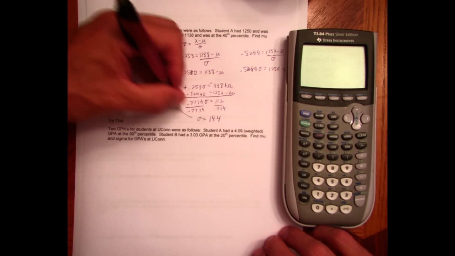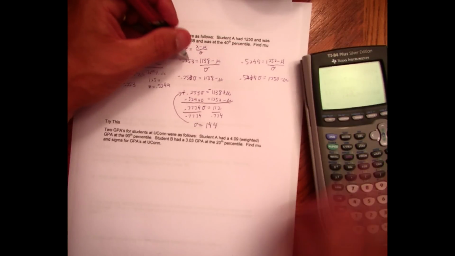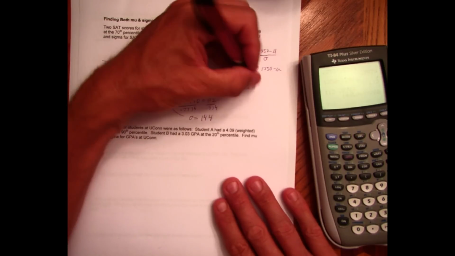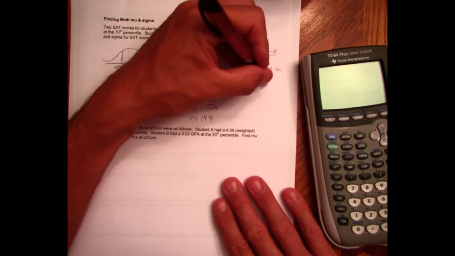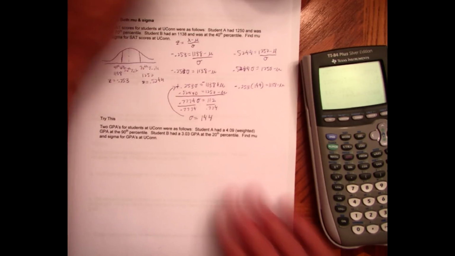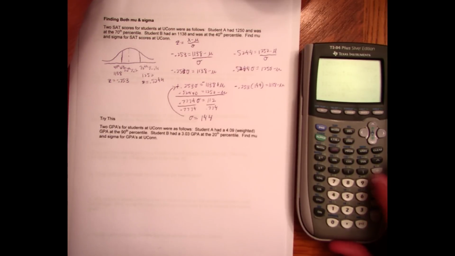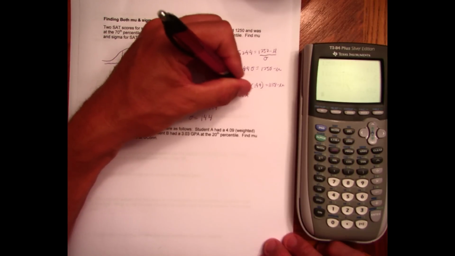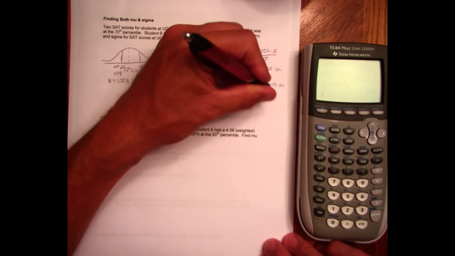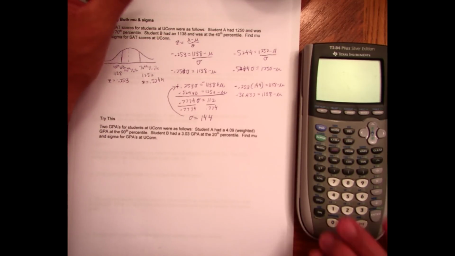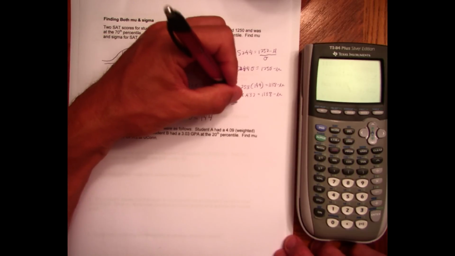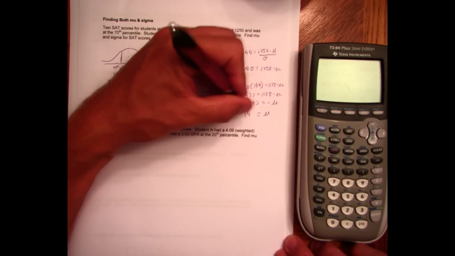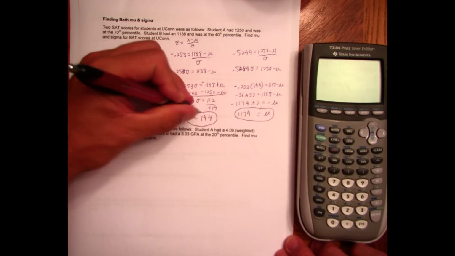Then I got to take this and put it back into one of these two equations. So I'll put it into, let's see, 0.253. That was a negative 0.253 times 144 equals 1138 minus mu. So negative 0.253 times 144 is negative 36.432 equals 1138 minus mu. Subtract 1138, we get 1174.4 equals negative mu. So mu is around 1174. And that's how we would do that kind of problem.